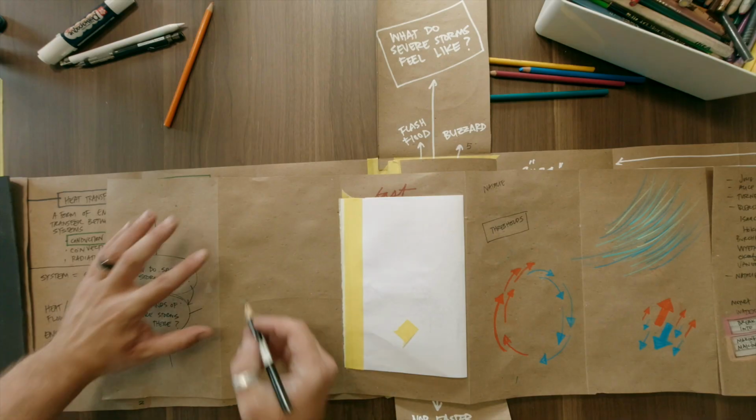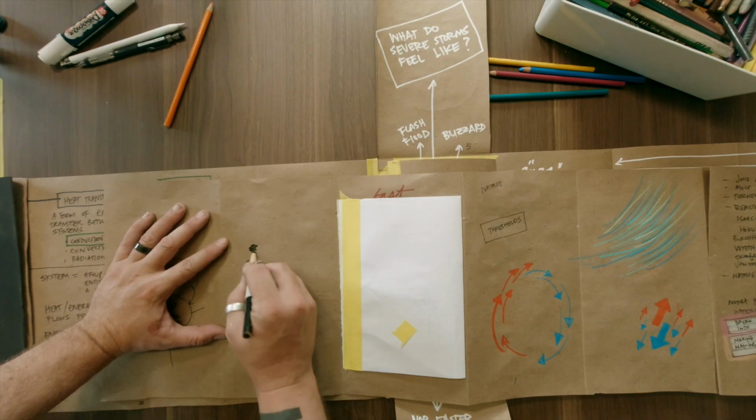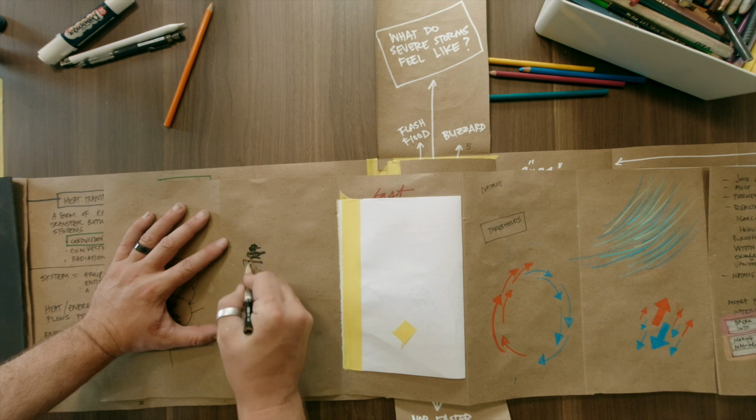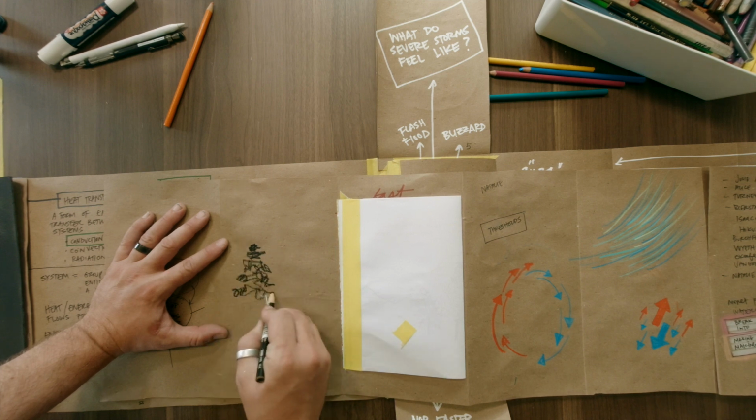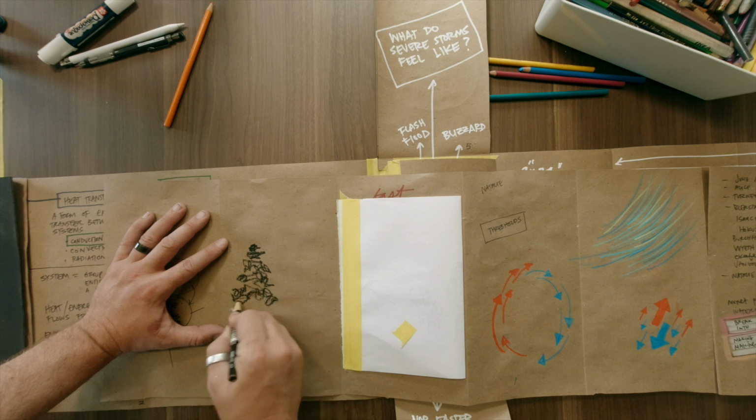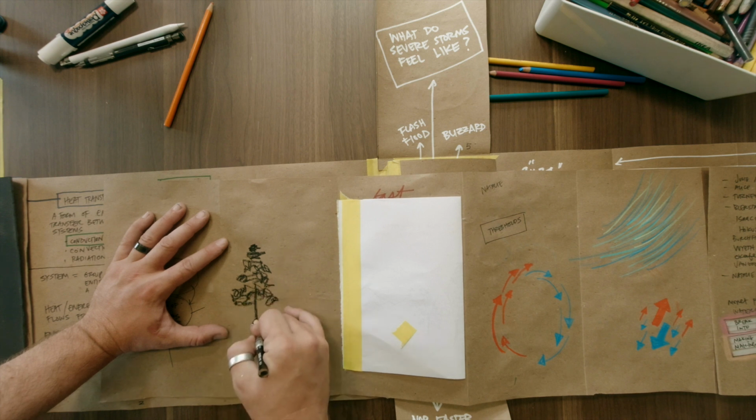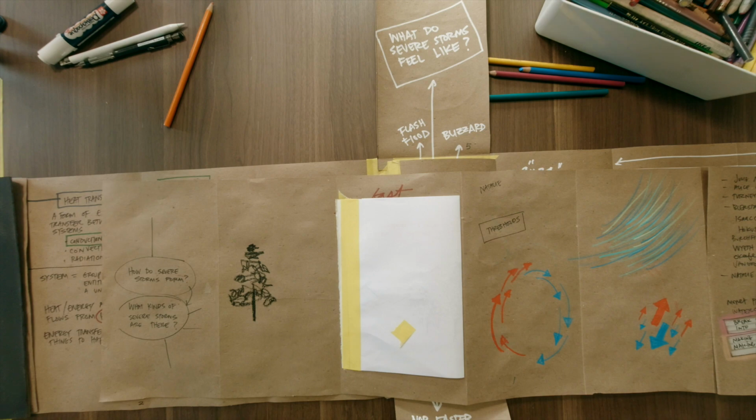I want to draw a group of trees and make them feel like they are moving away from me in space. So I'm going to render a really simple tree using a series of scribbles and a silhouette technique here. So I'm just sort of scribbling something that looks a little bit like a conifer or pine tree, and then I'm adding a simple trunk.